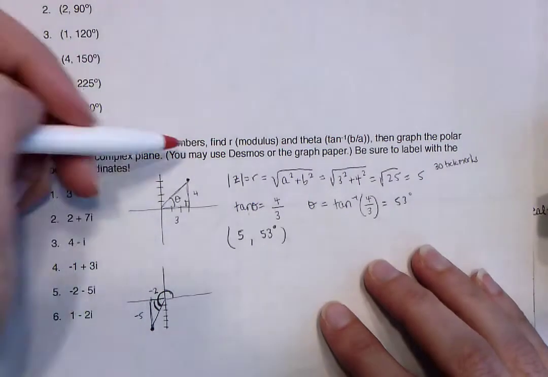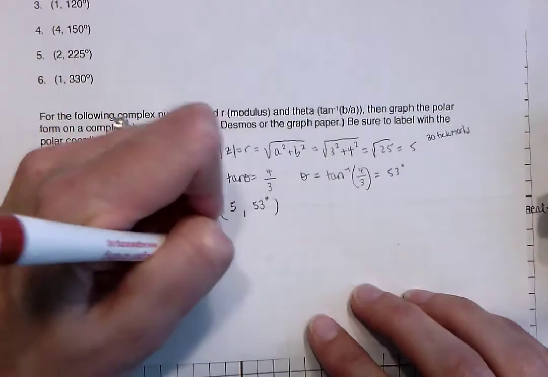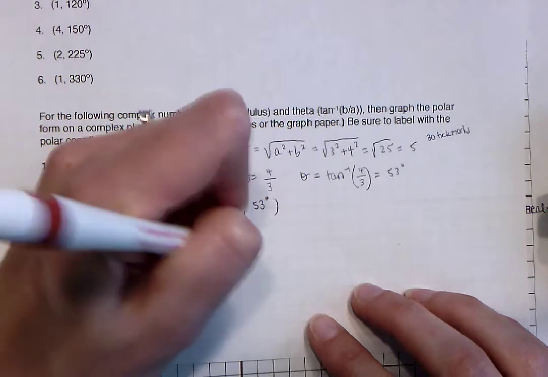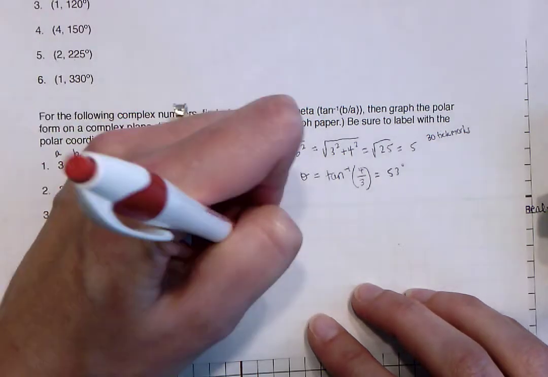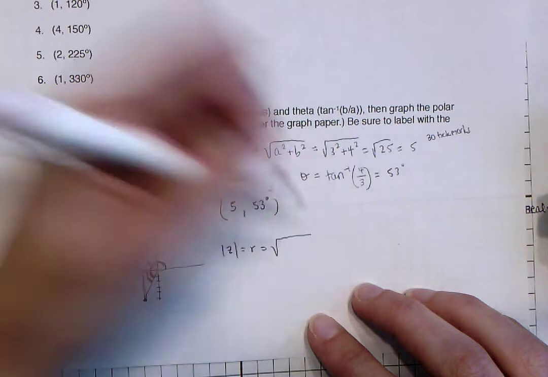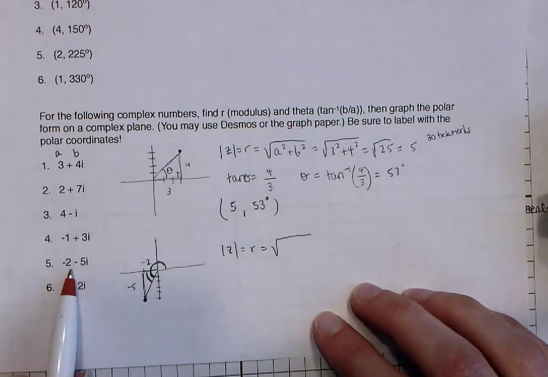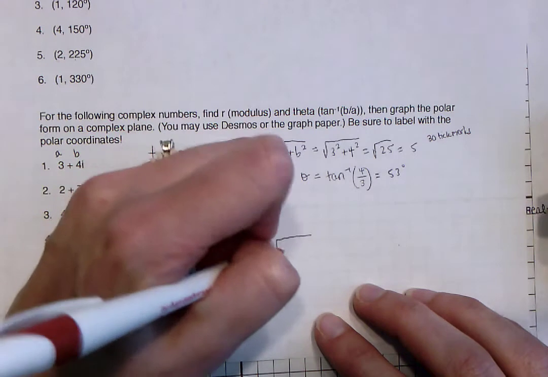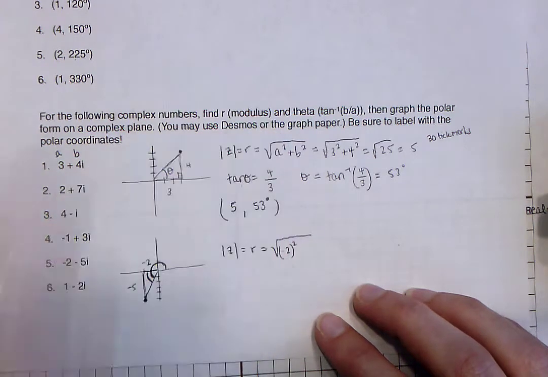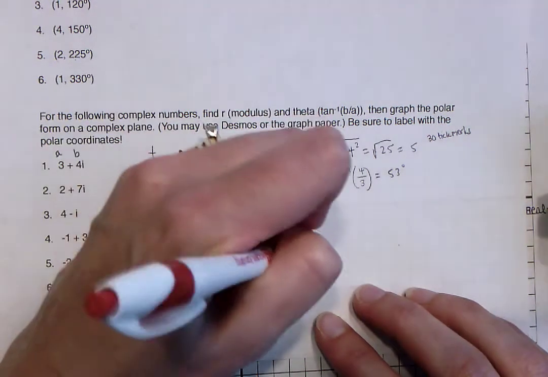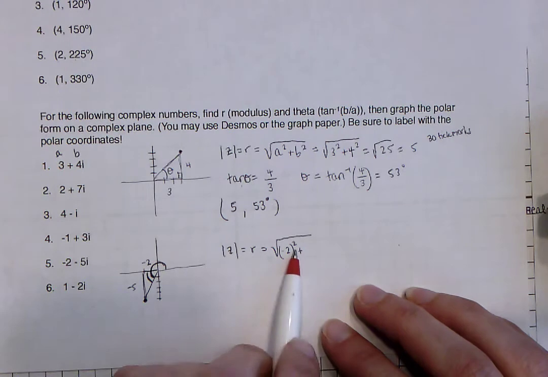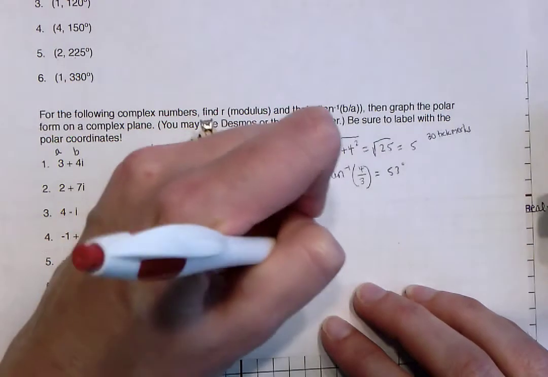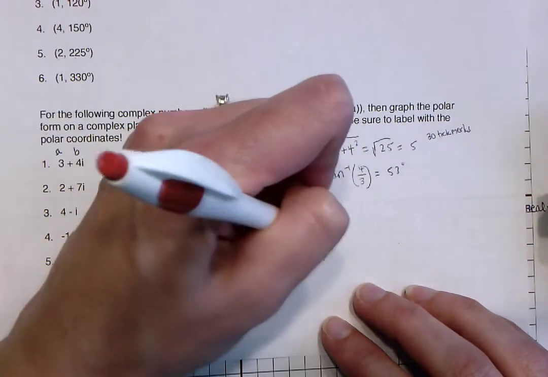So let's start by finding the modulus first. So modulus R equals, and this is what I wanted to show you. You've got negatives here. Don't forget, put those in parentheses and then square them. So this is -2 in parentheses squared plus, always a plus in this formula, -5 in parentheses squared.